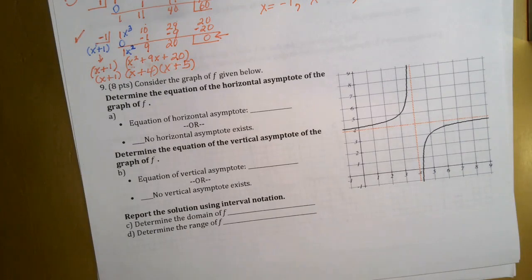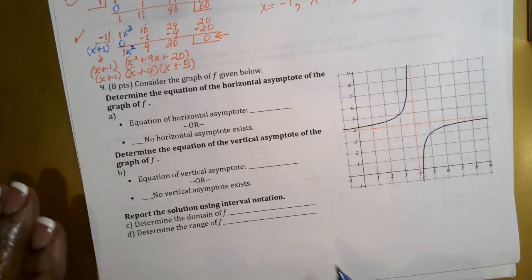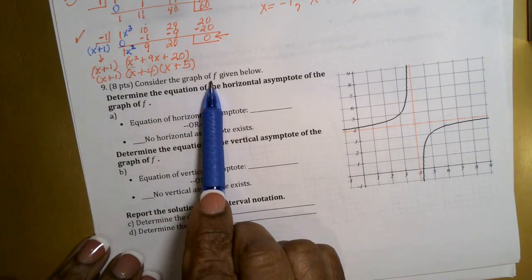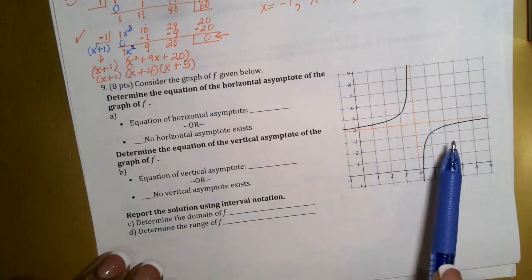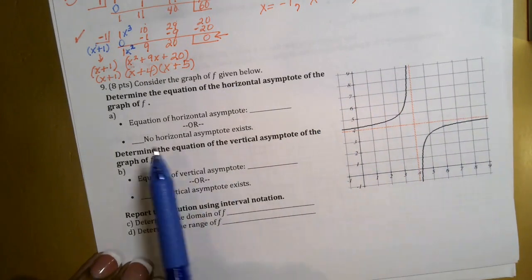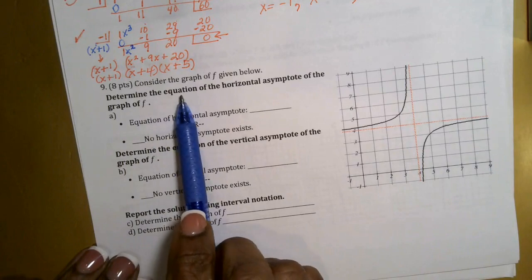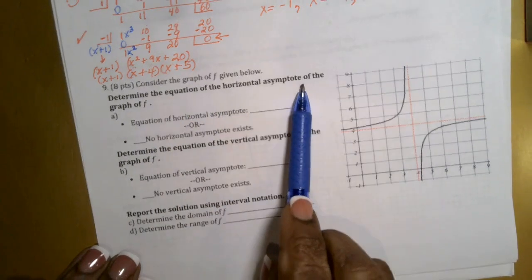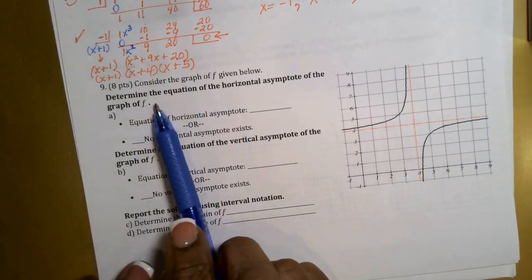Let's use a graph to determine horizontal and vertical asymptotes. Let's get started. Consider the graph of f below. So here's the graph of f. Determine the equation of the horizontal asymptote of the graph f.